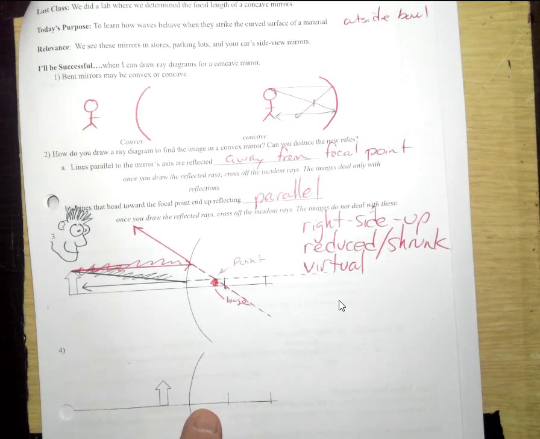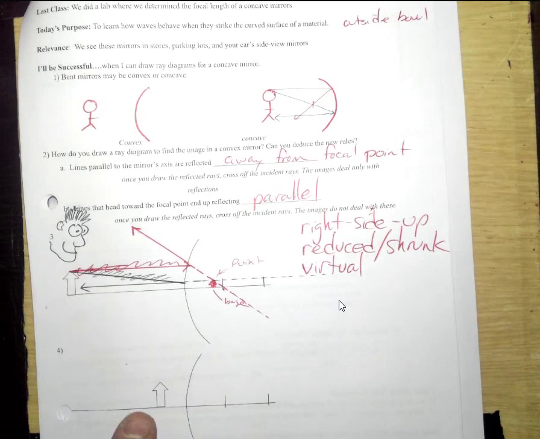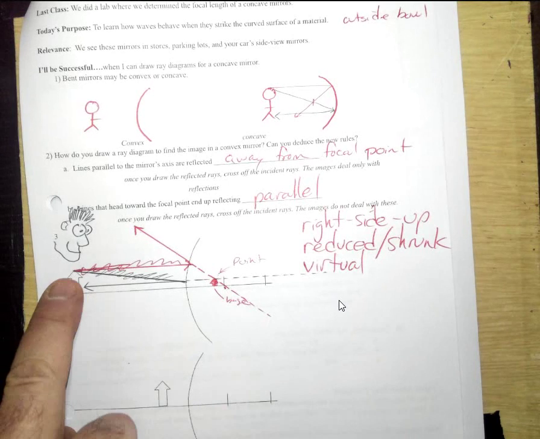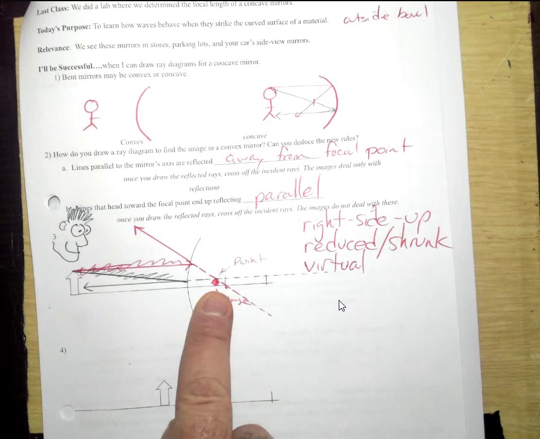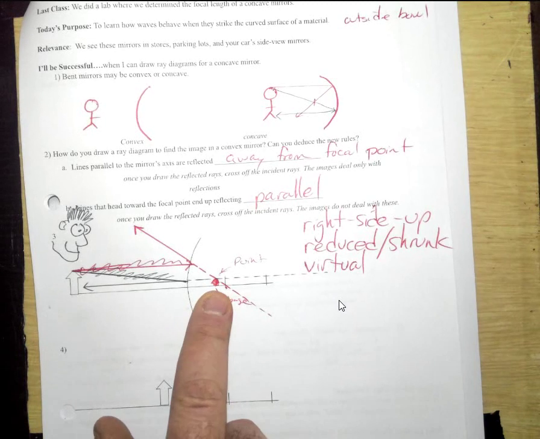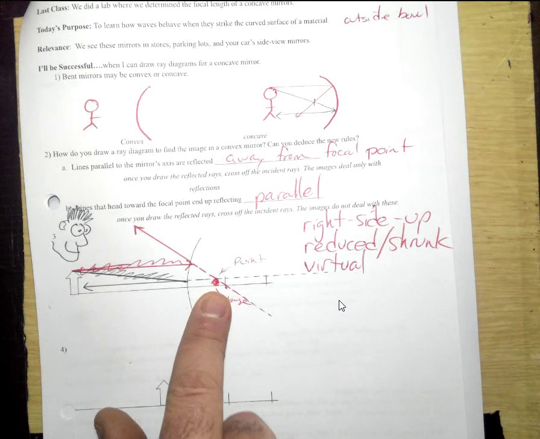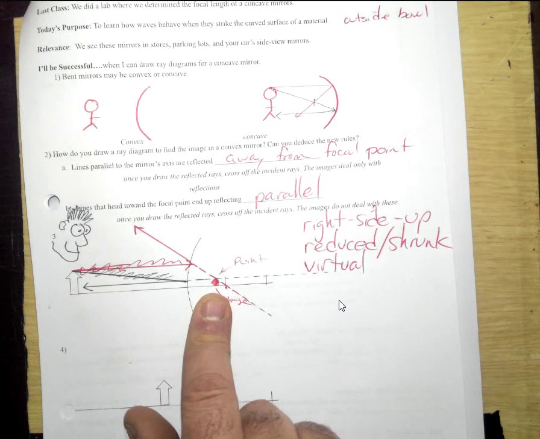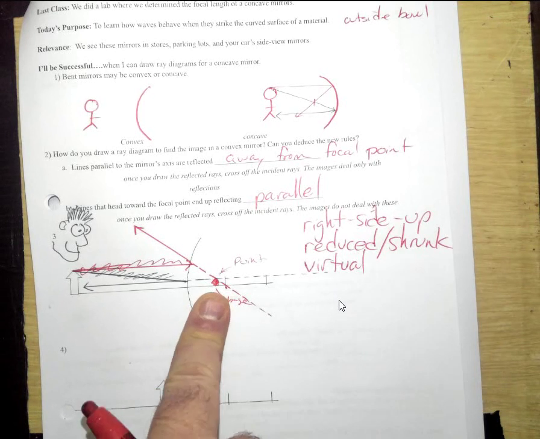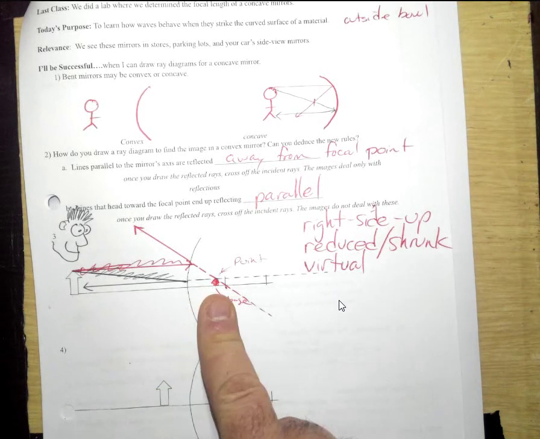Okay, so as we get closer to the mirror, the object was way over here, now it's here. How do you think that this image is going to change? Will its position change at all, or will it stay in the same spot? Will the size change, or will it stay the same size? Will it be flipped, or will it be right side up?